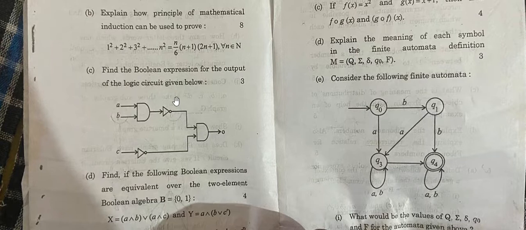So the one that came in February 2022 also had a 3 mark question, in which you have to find the Boolean expression for this, right? So let's start solving this question, and let's start from this side. So you have AB, which is input to the AND gate, and then a NOT gate, right? Then we have C, which is again connected to the AND gate, right? C is connected to the NOT gate, and then we have this AND gate, and then we have to find the O, which is output.